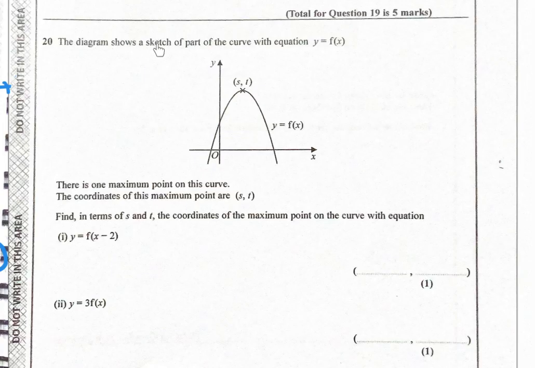20. The diagram shows a sketch of part of the curve with equation y equals f(x). There is one maximum point on the curve. The coordinates for the maximum point are s and t. Find, in terms of s and t, the coordinates of the maximum point on the curve with equation y equals f(x minus 2). If you substitute x by x minus 2, this is a horizontal translation, 2 units to the right, so the point x and y will be x plus 2 and y. So the point s and t, add 2 for s, so s plus 2 and y will be the same.